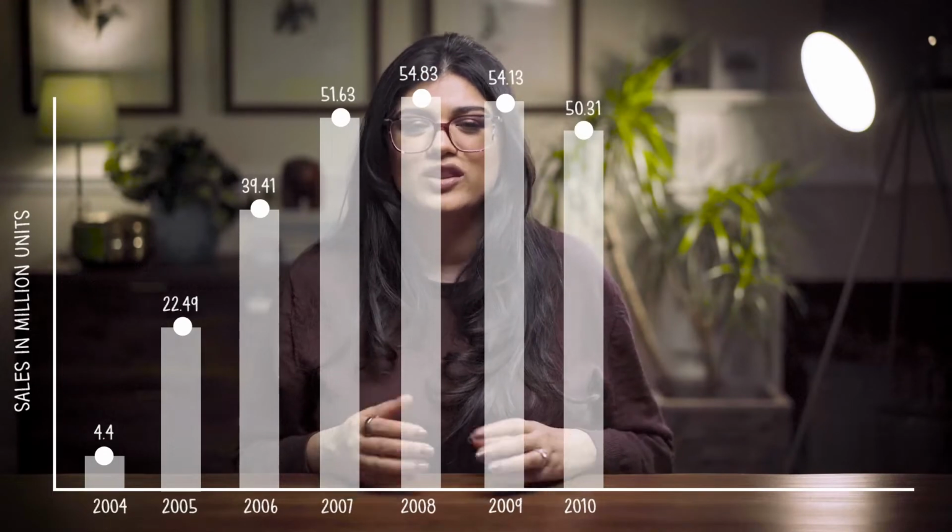From 2007 to 2010, you have the maturity phase of the product line with a consistent 50 million units being sold. Then from 2010 to 2014, you can see the decline in sales, all the way down to 40 million units. Now we know that the product lifecycle of the iPod was perhaps cut short by Apple's own iPhone launch back in 2007.